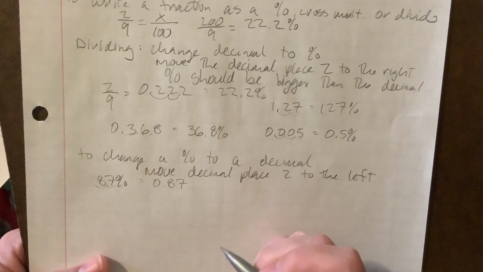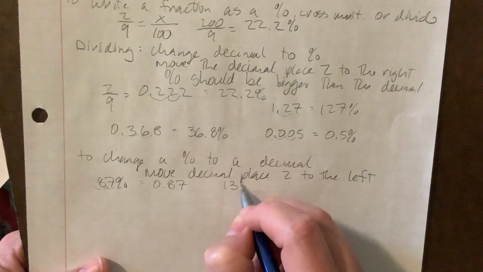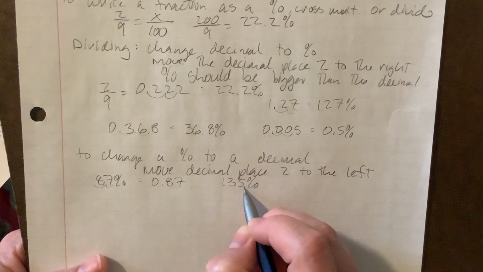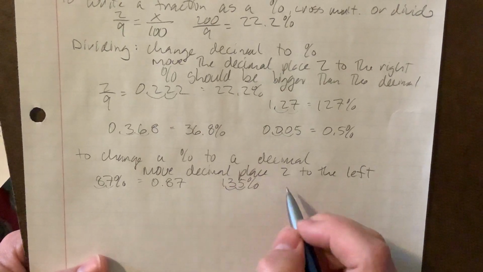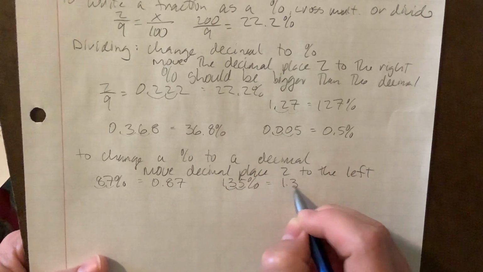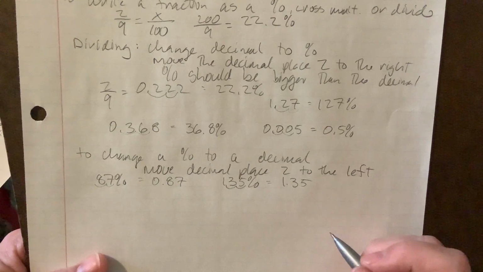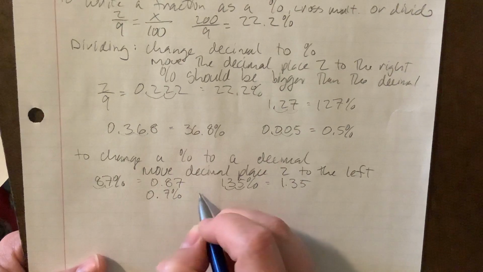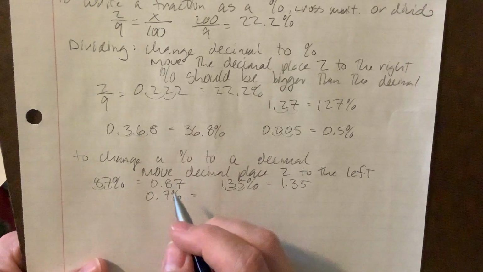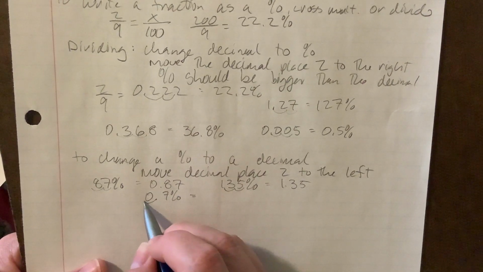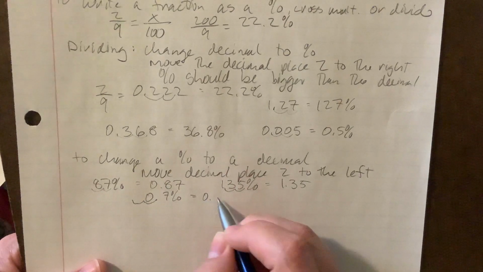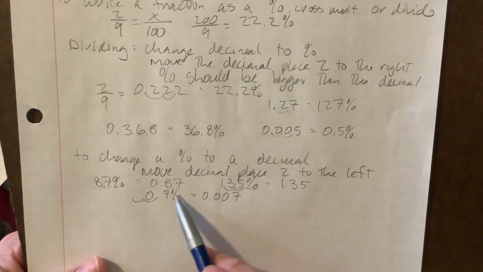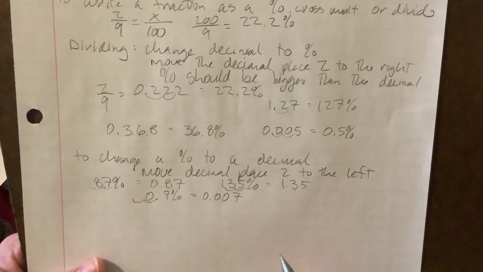Practice that a couple hundred times. 135% as a decimal, you move your decimal place over 2 places to the left, or essentially dividing by 100, and it's 1.35. Or a really small percent, 0.7%. We have a decimal place, but we're going to make it even smaller because we have to move it to the left 2 places. So that becomes 0.007. So over 100%, under 1%, those all still exist for sure.